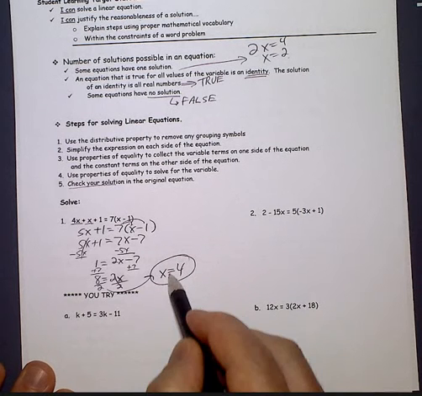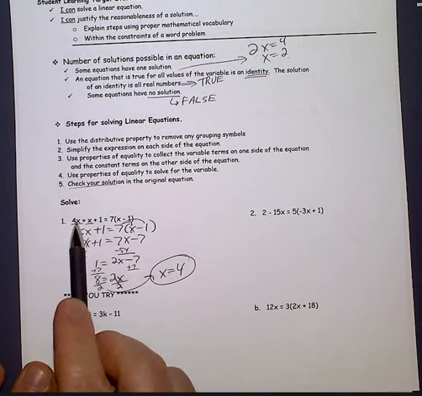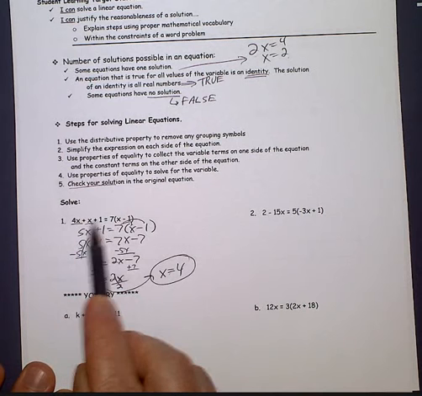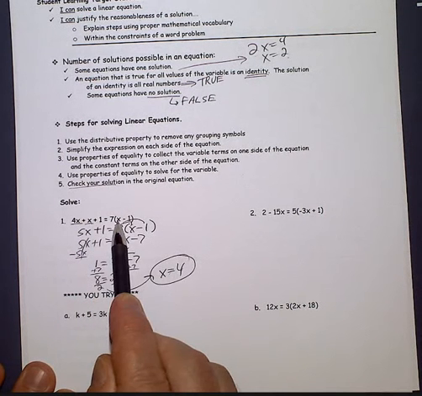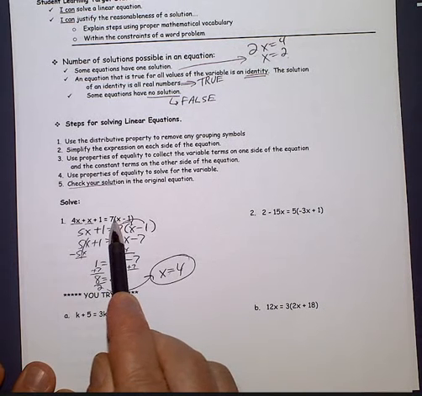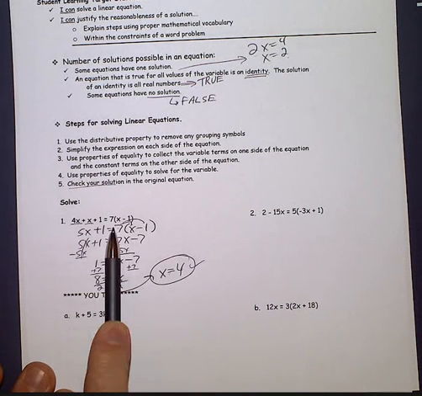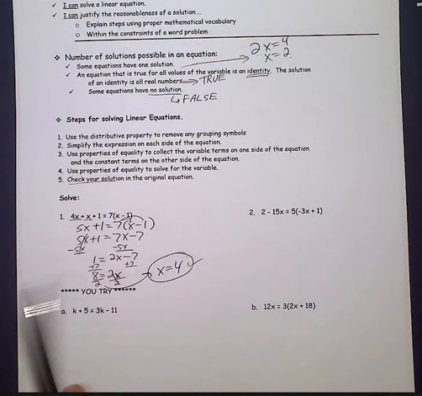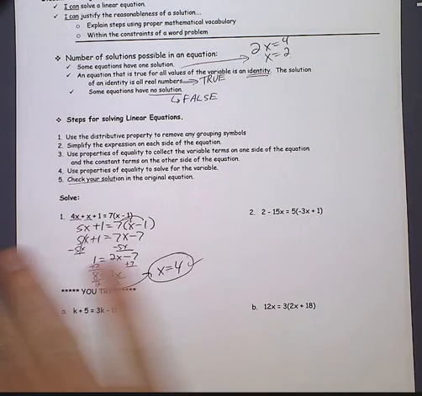You should plug that in on your calculator and see if you get it. So we would get 4 times 4 is 16, plus 4 is 20, plus 1, I would get 21 on this side. And if I put 4 over here, I get 4 minus 1 is 3. 3 times 7 is 21. So that checks. Okay? So variables on both sides: what we do is we just subtract them or add them. We move them from side to side. We want to get x's on one side, constants on the other side.